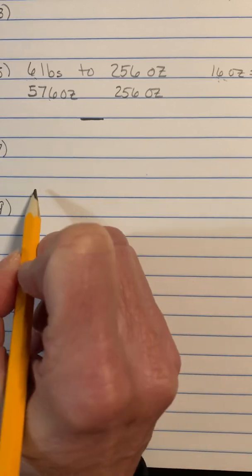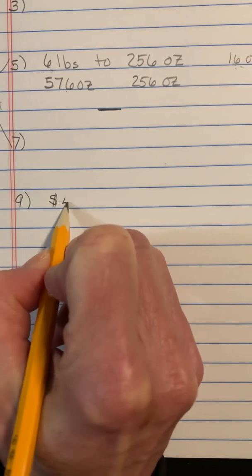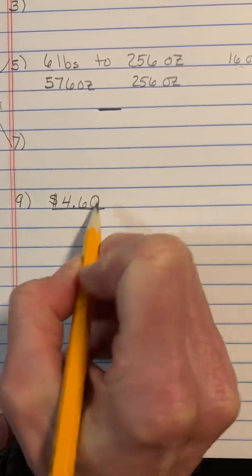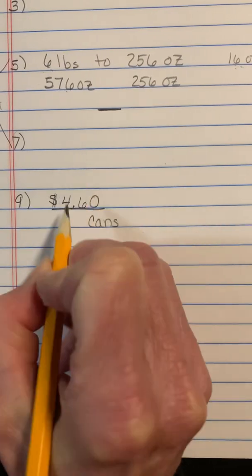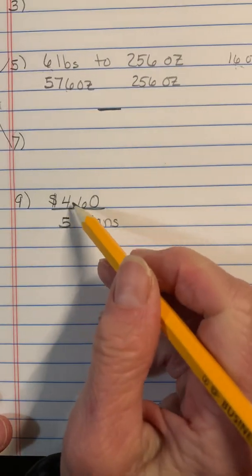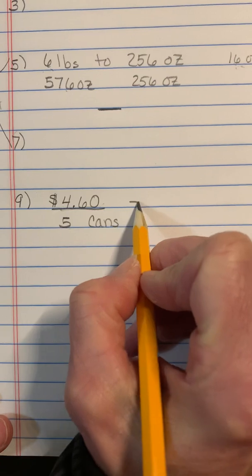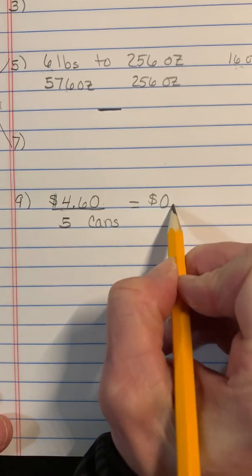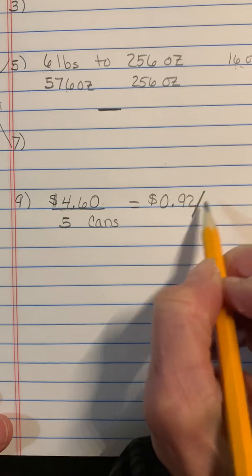Then we get to questions 9, 11, 13, and 15. 9 is you're looking for unit rate and you're rounding to the nearest tenth. Make sure you read the directions. When you want to find the unit rate of something, that means you want to find out how much for 1. So I'm going to do dollars over cans, which is $4.60 over 5 cans. I want to know the cost of 1. So I just need to know what is $4.60 divided by 5. And I'm going to find out that it's 92 cents per can.